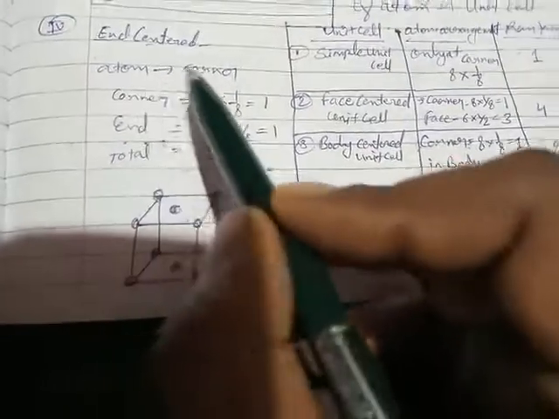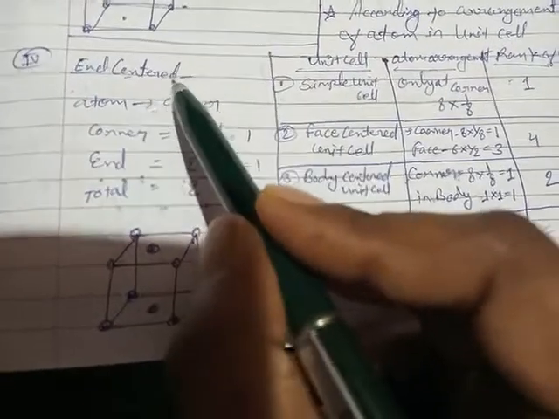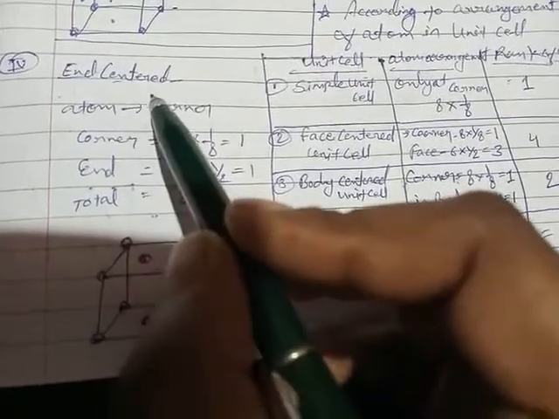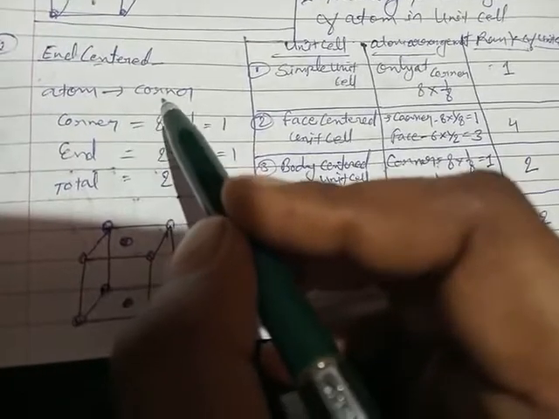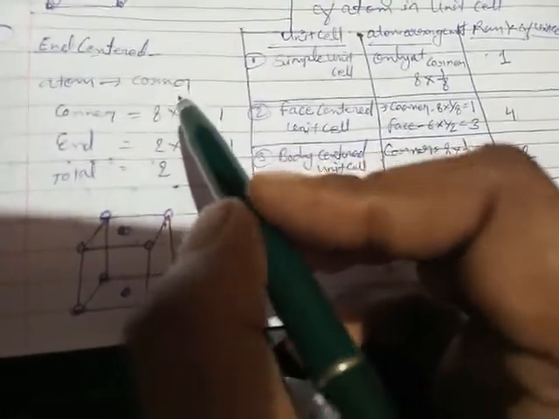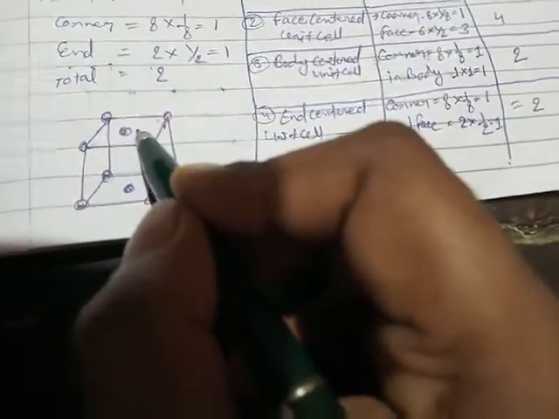Same as ECC. Students, the ECC full form is end centered unit cell. We can define this properly. In this end centered unit cell, atoms are situated in the form of points at each corner, and along with this, in this cube, the opposite faces on any sides are called the end portions of the cube.